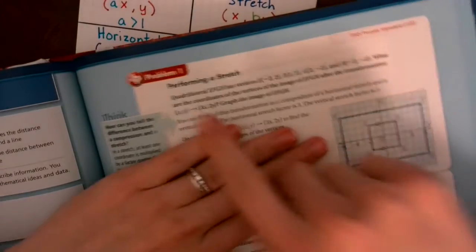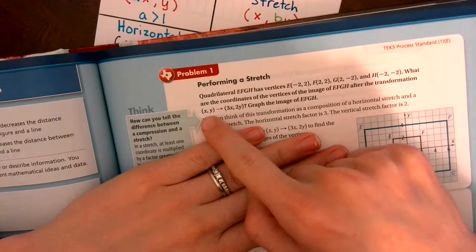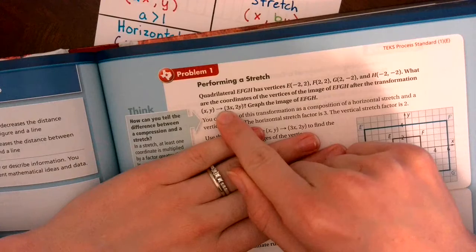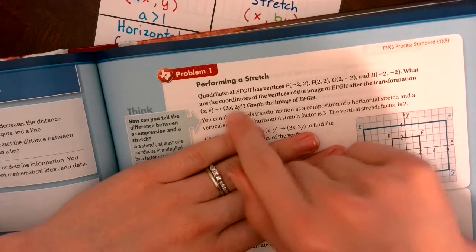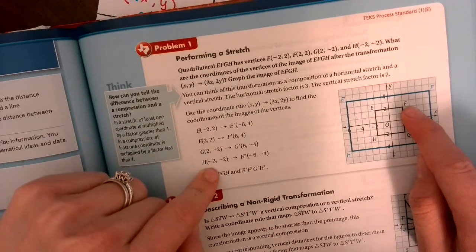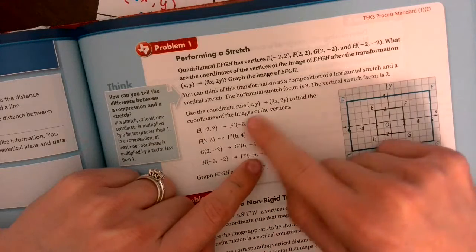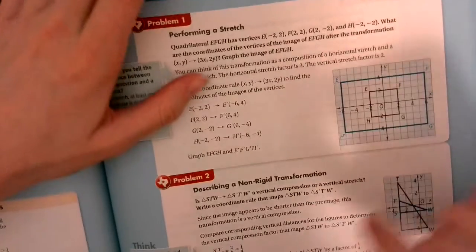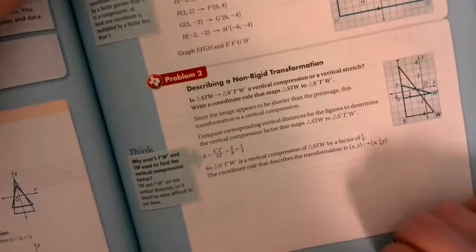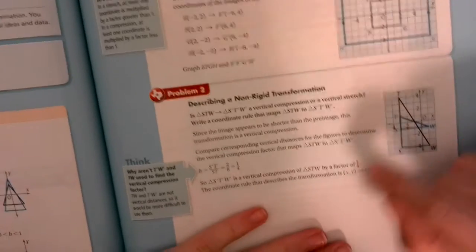So this is how the problem would look. This is what we're looking for. It says transform it, (x, y), we're going to multiply 3 times x and 2 times y. It's that easy. We just take all of our original points, E, F, G, and H. We multiply 3 times all the x's, 2 times all the y's. It's that simple.